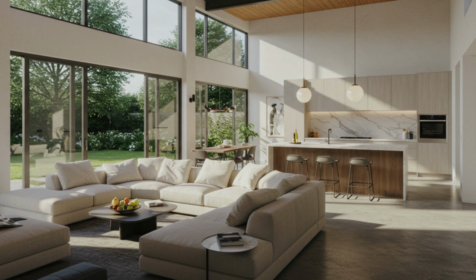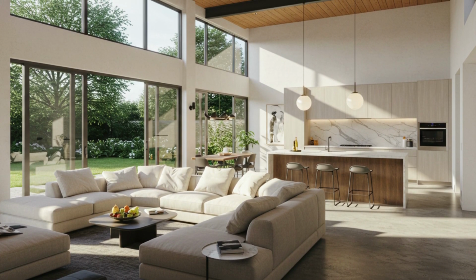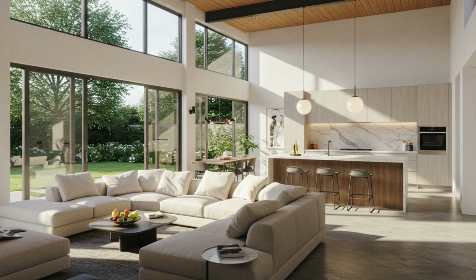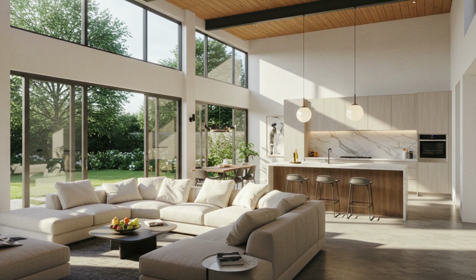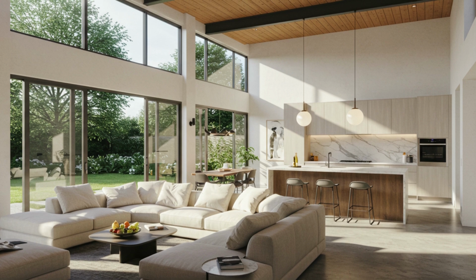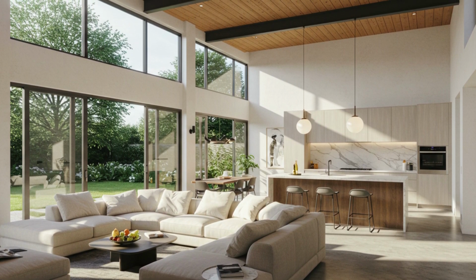12. Final thoughts. Is open concept right for you? Open concept modern home design is more than a trend. It is a response to changing values around connection, light, and adaptability. While it offers many advantages, it also requires thoughtful planning and maintenance.